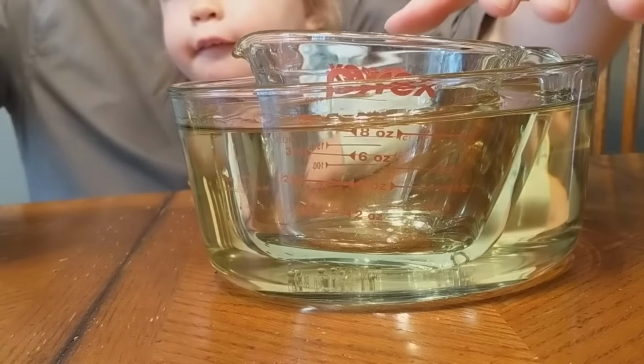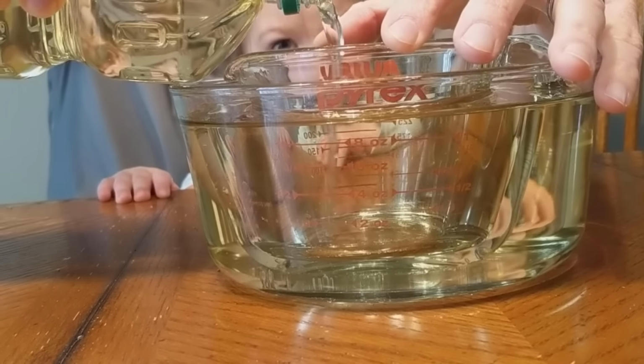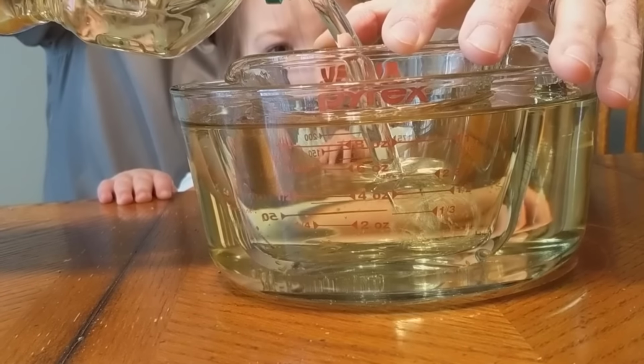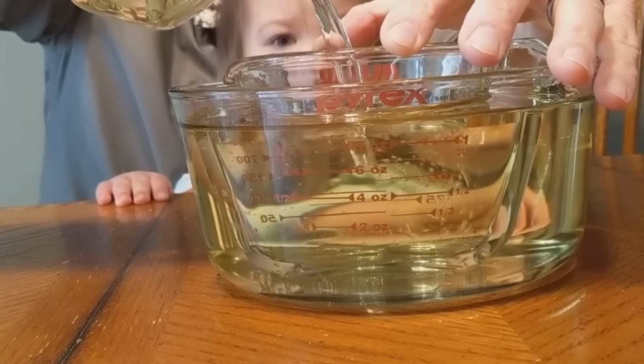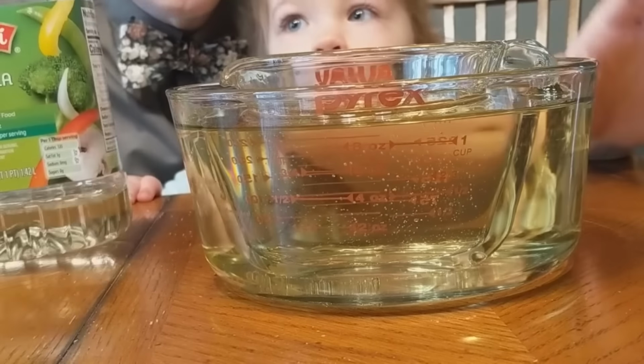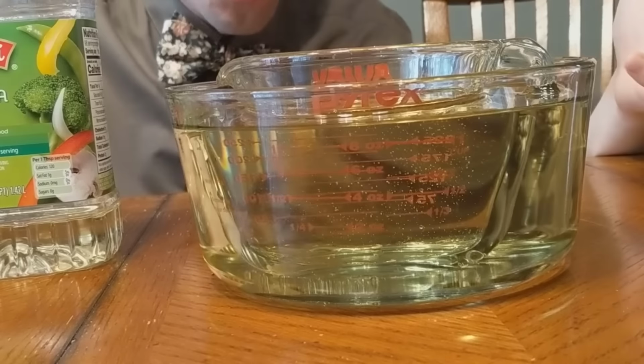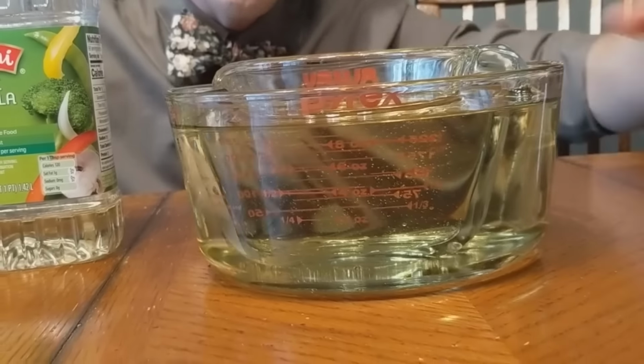But if I fill that Pyrex measuring cup with canola oil, we can see that since the canola oil has the same optical properties as the glass, it essentially disappears because there is no longer any bending between those medium changes.